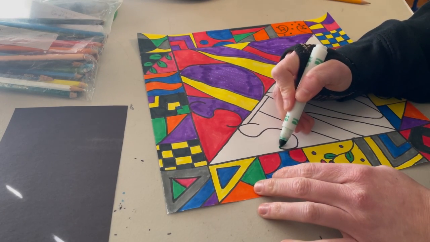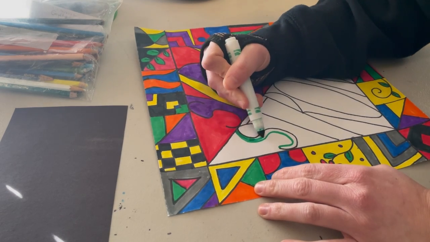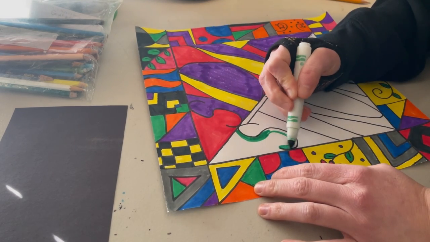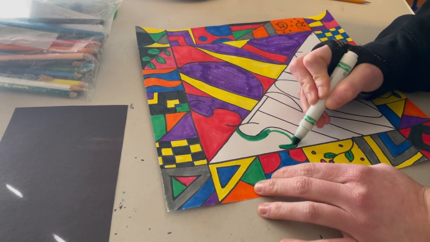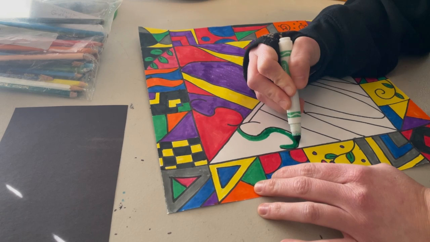Okay, when your letters are drawn, you can color it a couple different ways. One way, you can take one color and kind of make bubble letters with your letters, and then you can color the background with another color.